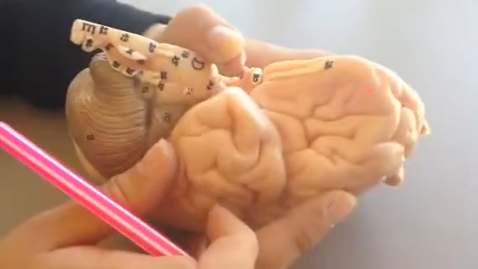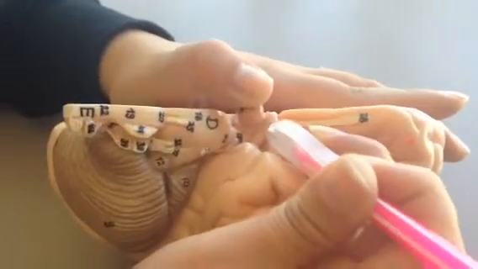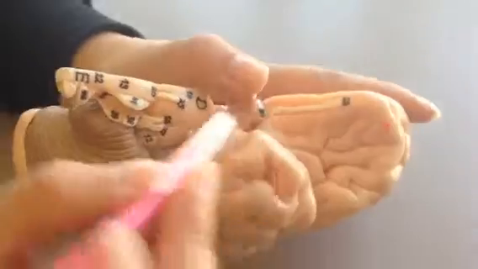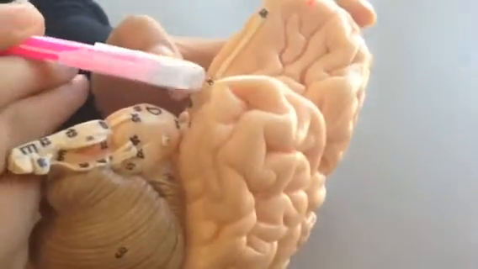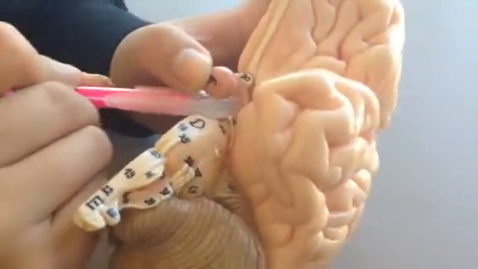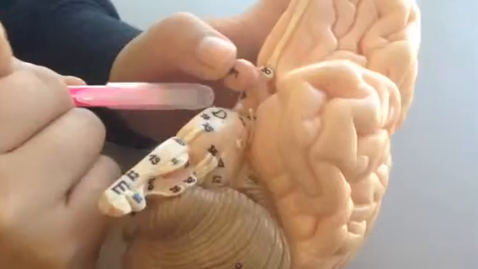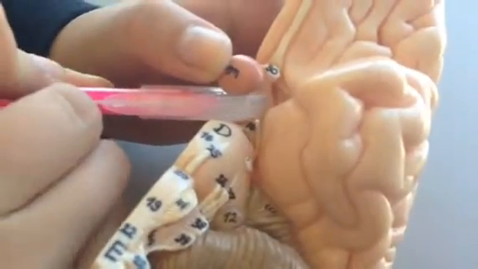And then your optic tracts are going to be, so number 30 is your optic nerve, optic chiasm, and behind your optic nerve, so 30, behind your optic nerve is going to be your optic tract right there. It's very hard to see right there.